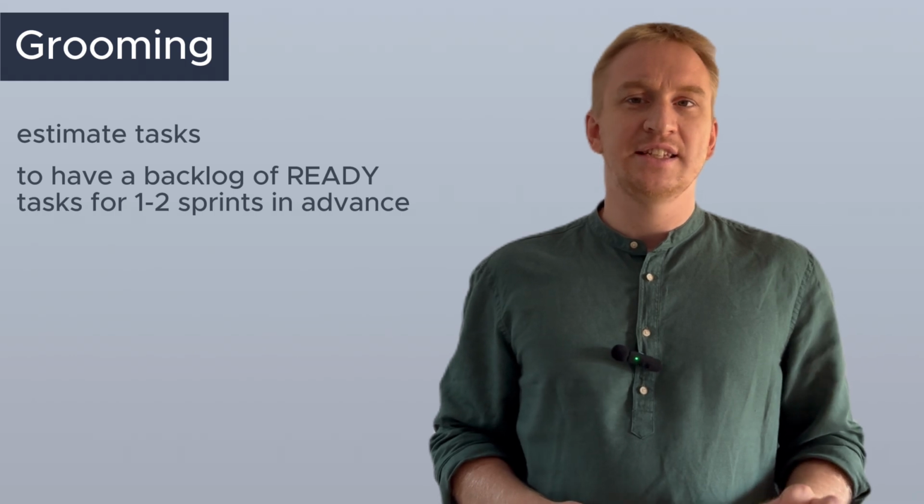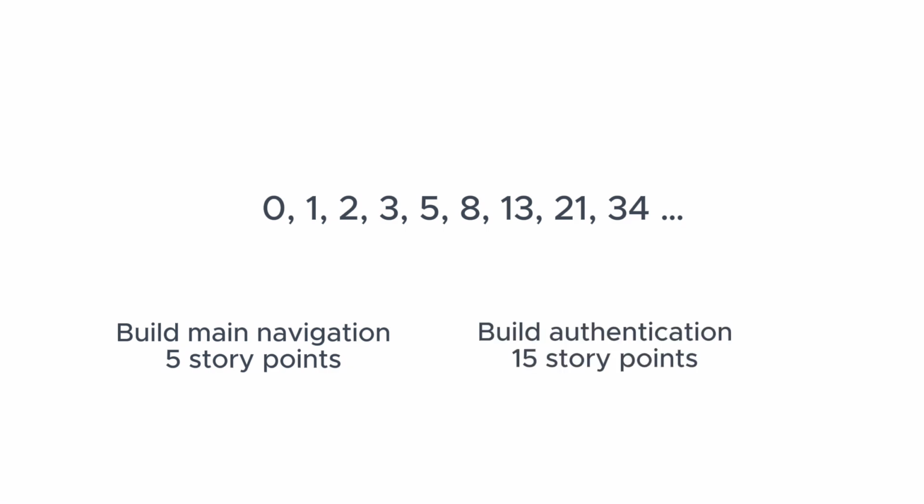There is one more theoretical concept we need to get to know. It's estimation in story points. That's a pretty commonly used approach to estimate work within the Scrum framework. Story points are just a range of numbers from 0 to eternity, and you, for example, estimate that it will take 5 story points to build the main navigation of the website. Then you have a next task to build authentication, and you understand that it's at least 3 times more complex than building navigation. Then it will take 15 story points to build authentication.